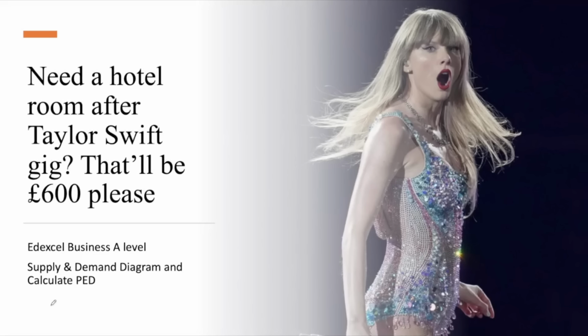This is an article from today's Times. It's in the Scottish edition. You have to scroll to the bottom for Scotland. So it's talking about the impact of high-profile concerts at Murrayfield in Edinburgh on local hotel prices.